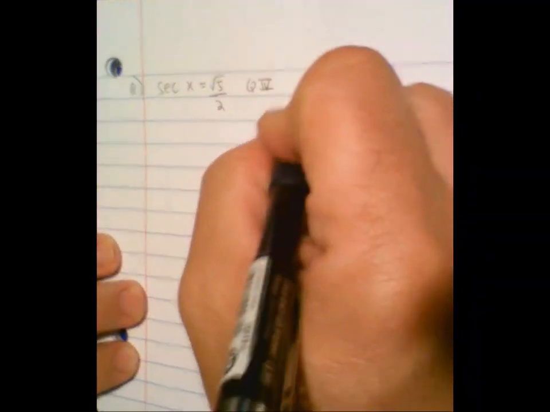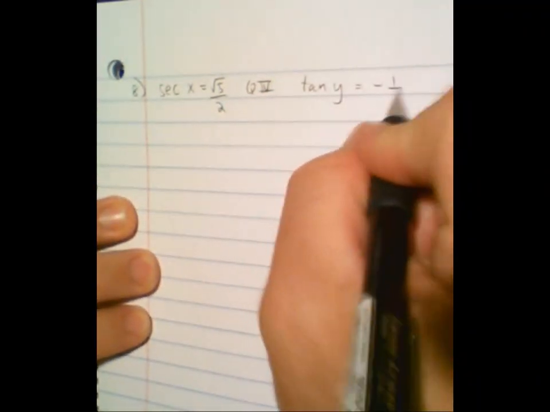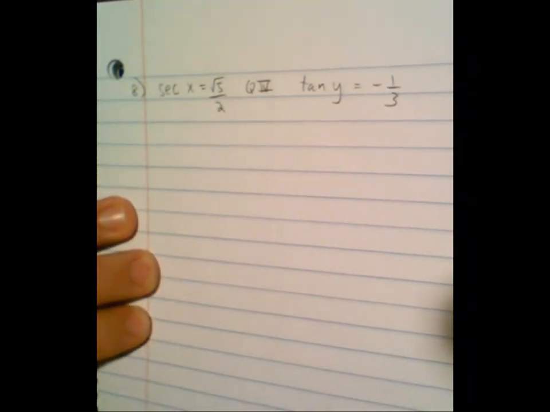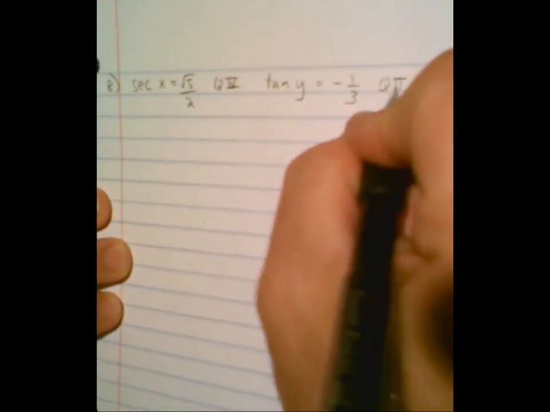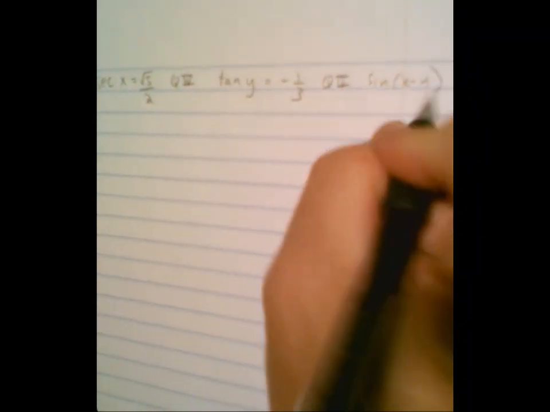Really the only difference is the radical, but it's done the exact same way, and you are in pre-calc. It's not really that bad, but I'm just being nice. If secant of x equals the square root of 5 over 2, and that's in quadrant 4, and the tangent of y is equal to negative 1 over 3, and that's in quadrant 2, they want us to find the sine of x minus y.